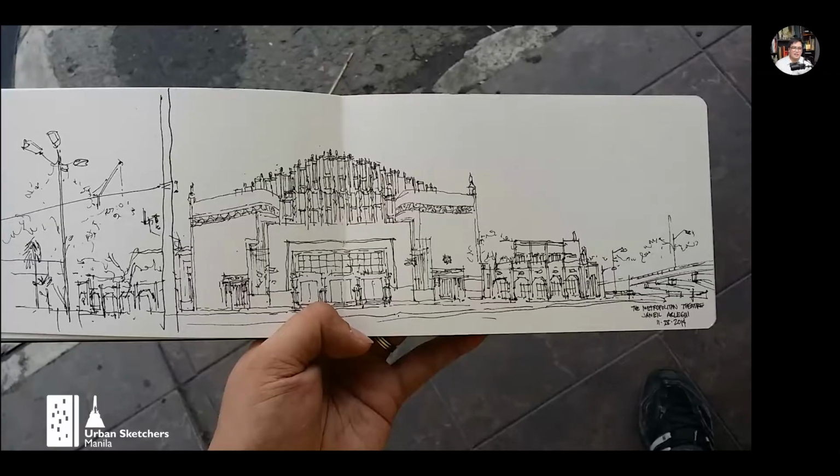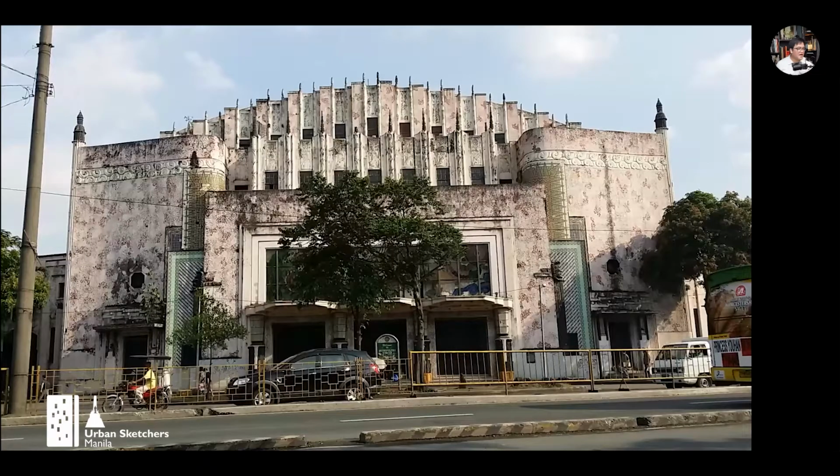So this is the actual line sketch. I concentrated more on the line sketch. This took me about 30 to 45 minutes to do. I sketched it on an 8 by 5 inch Moleskine sketchbook, which is just one page measurement. So the middle stretch of paper, two sheets, is the actual picture.